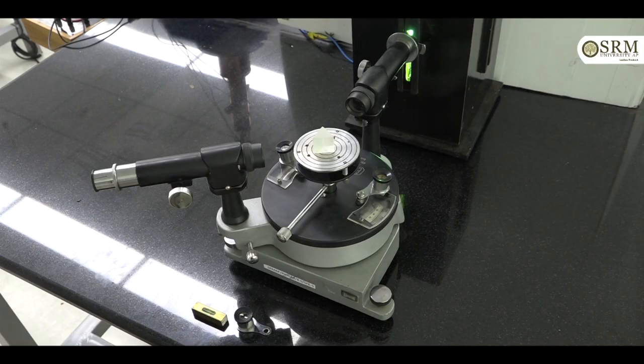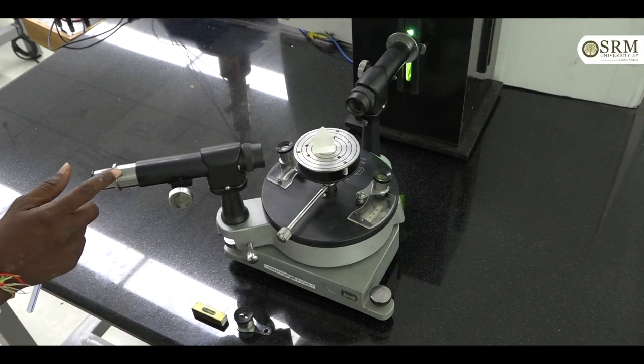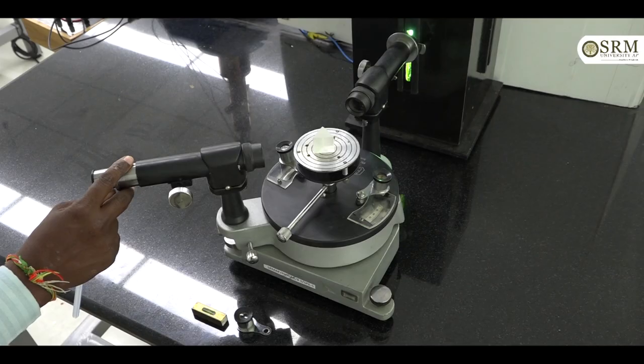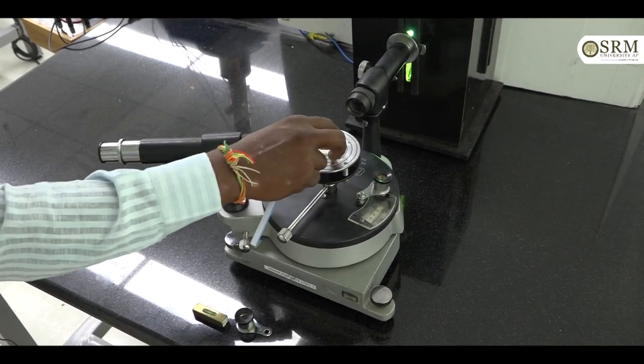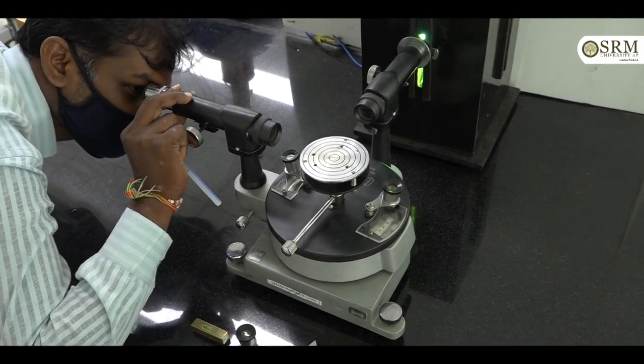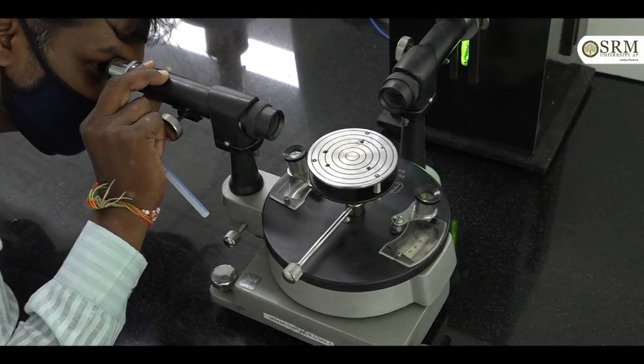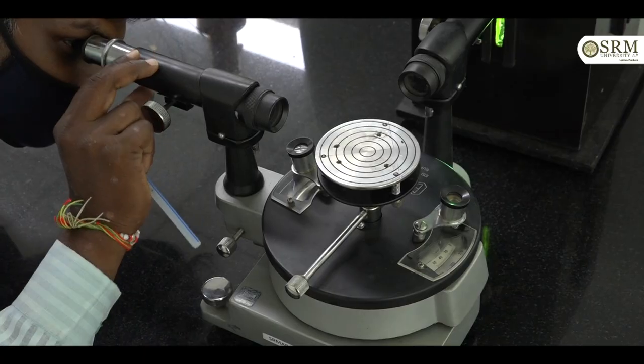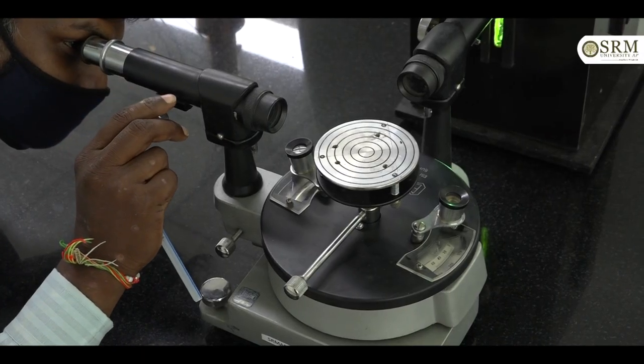Preliminary adjustments. Step 1. Turn the telescope towards the white wall. This is the telescope. Turn this telescope towards the white wall and adjust the cross wires.